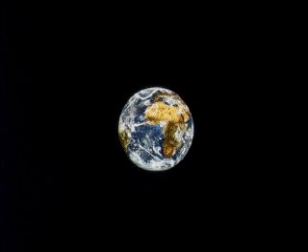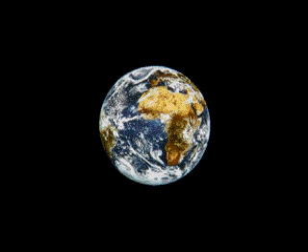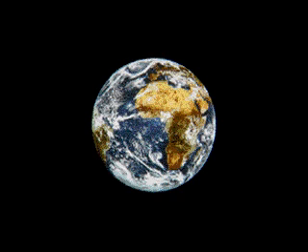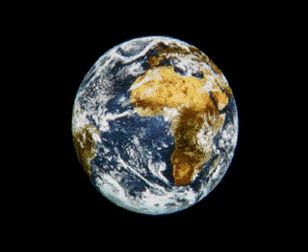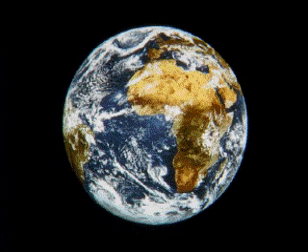Since the advent of space exploration, we have gained a new perspective on the globe we call the Earth. Photographs from space show a view of Earth floating in the heavens, white clouds swirling above the oceans and continents.